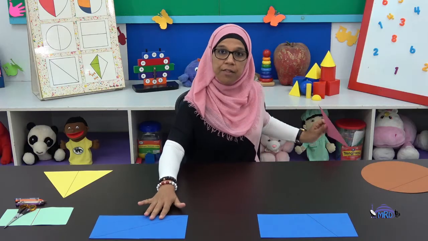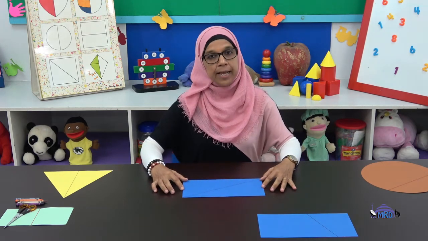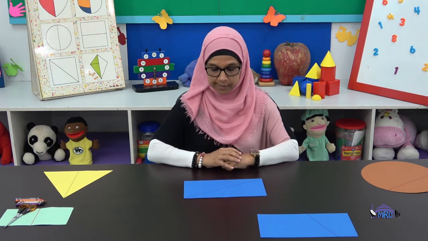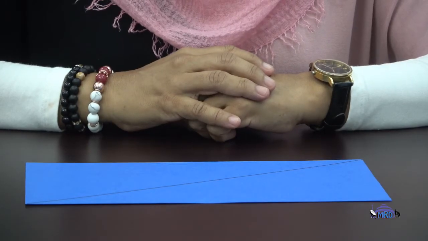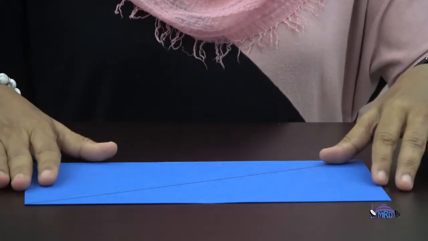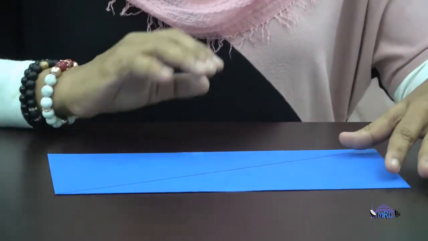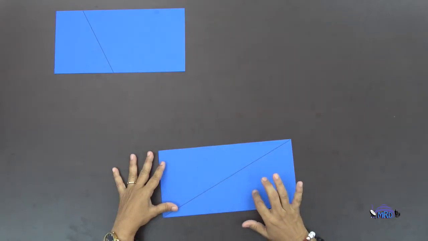Let's go to another one. Here's our rectangle. Our rectangle is also separated into 2 pieces. Is each piece equal? Is each piece a half? Great job, boys and girls. You're right. This is a half. 2 equal pieces, 2 halves.